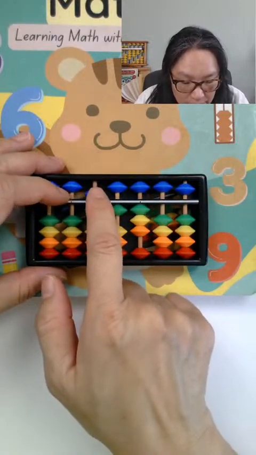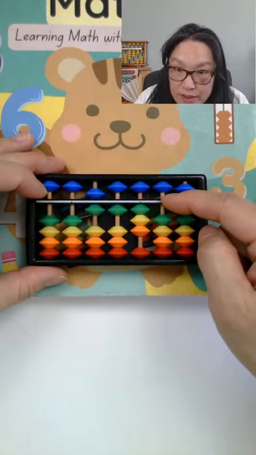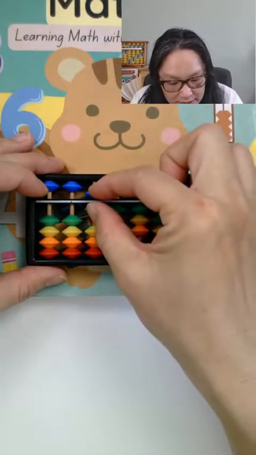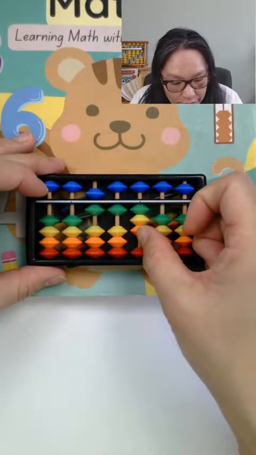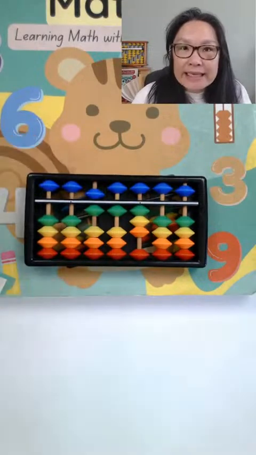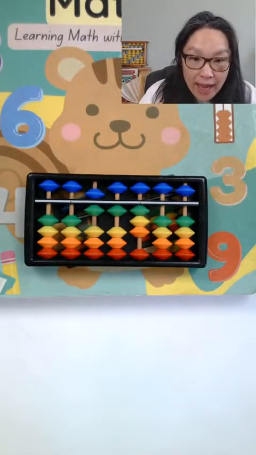Well, we have to remember that when the top bead touches the beam, we have to count the 5. So we're going to count 5, 6. So this is 6. And then we have 1 and we have 3. So we have 613. Easy, right? Easy to use. Oh, yeah.